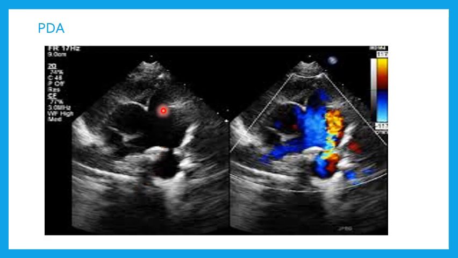We can see the pulmonary artery, the right pulmonary artery and the left pulmonary artery, and usually the flow is going away from the probe, so it would be blue. But the PDA flow, being in a different direction, is going to be red. So we can see this red flow. This is the PDA.